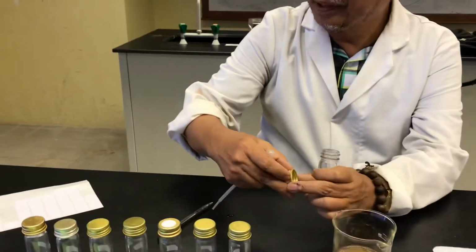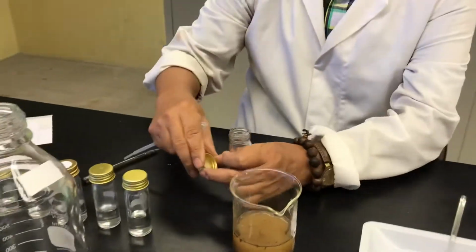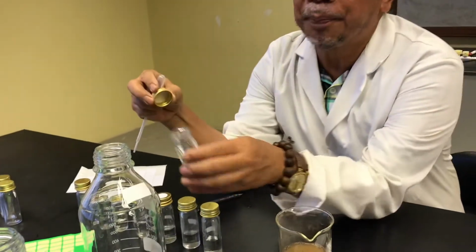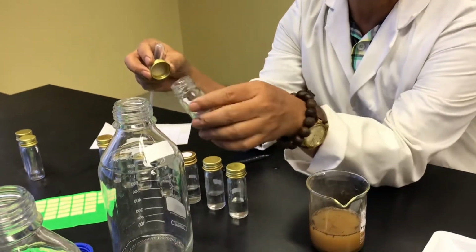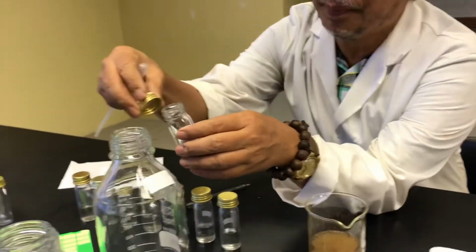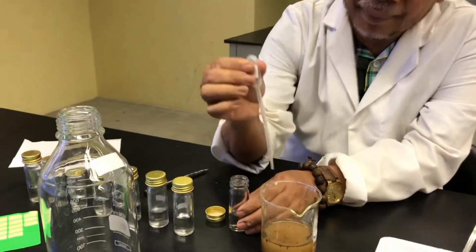For example, this is the flame, so you work under the flame. Always, when you open it, you flame it. You must see that when you open, you flame it, and then you take.